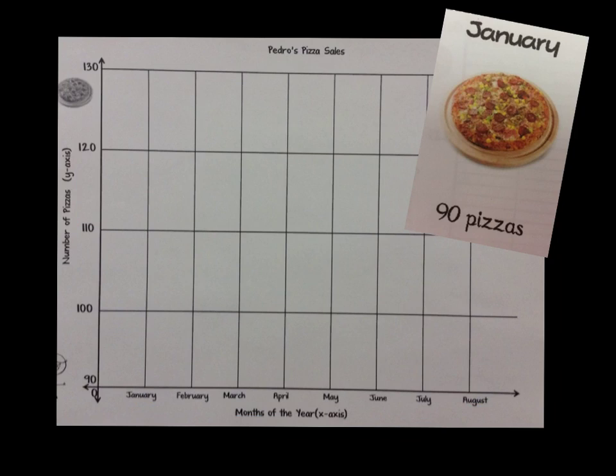All right, just by using this little card up here, I can see that in January, Pedro sold 90 pizzas. So I'm going to go over here, I'm going to find January, and then I'm going to find 90. And it looks like 90 is my bottom number right here. So I am just going to put a dot right where the two meet. So that's how you graph the first one. You need to do this on your own paper. We're going to do one more together, and then I'm going to have you practice graphing them on your own.